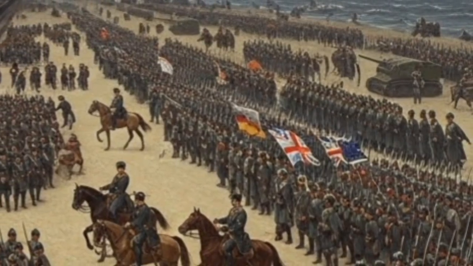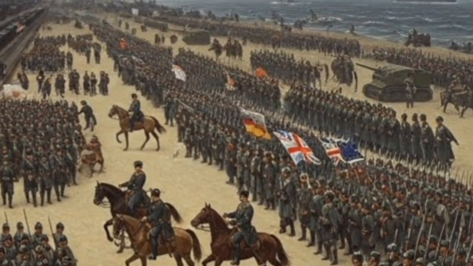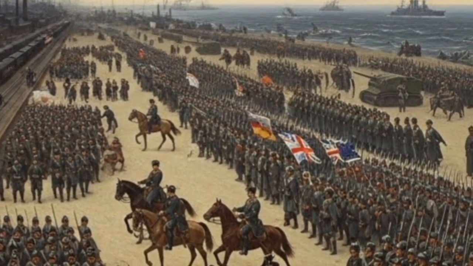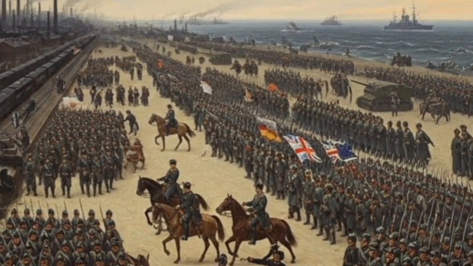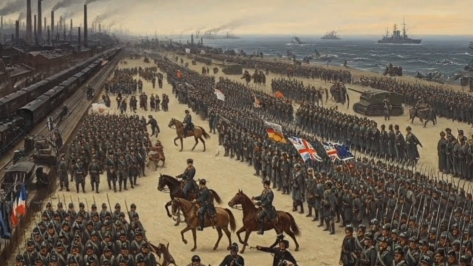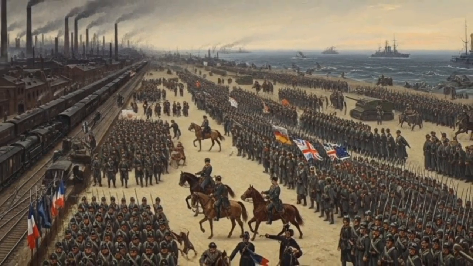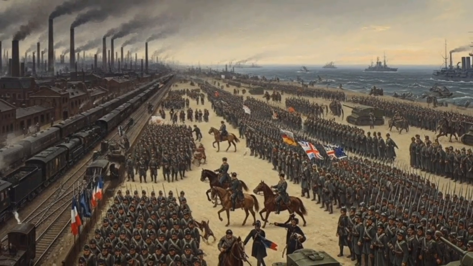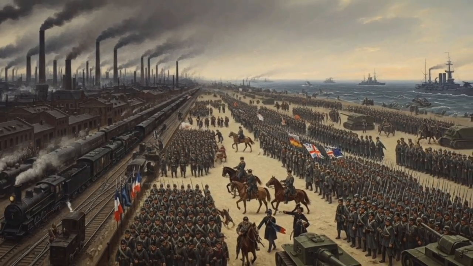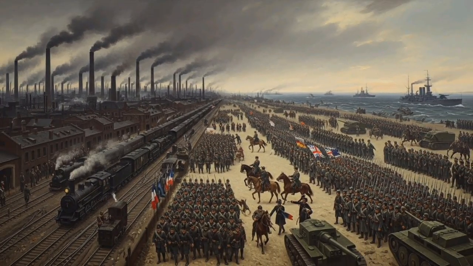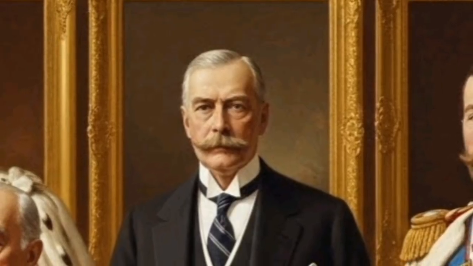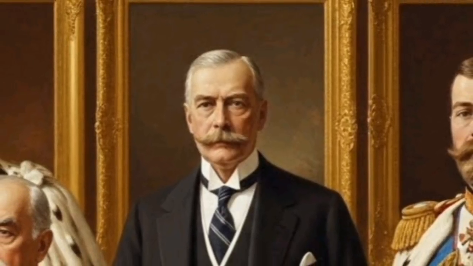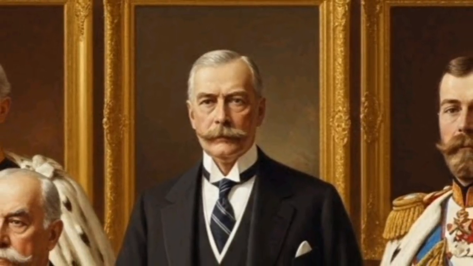To understand why this global conflict erupted, we must examine the tensions that had been building in Europe for decades. In the late 19th and early 20th centuries, the major powers were deeply entangled in complex alliances, militarization, and imperial competition. The desire for national prestige, combined with economic rivalries, created an environment where even a small incident could spark a continent-wide war.